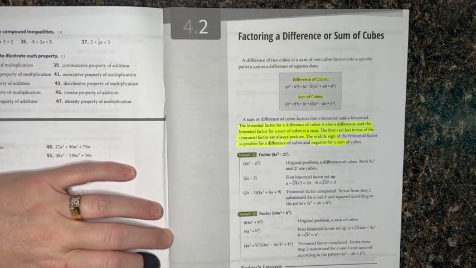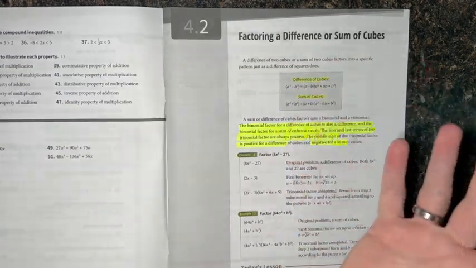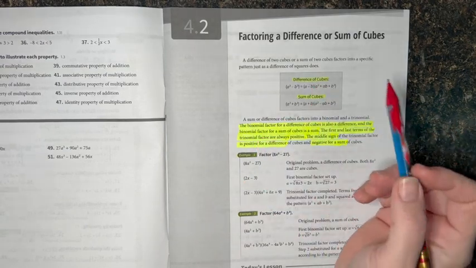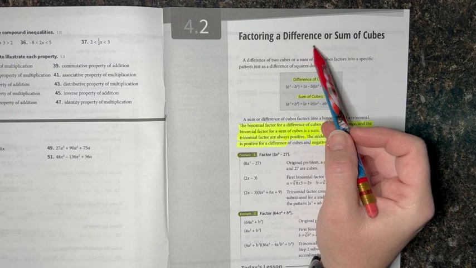Lesson 2 begins on page 5, and it's titled Factoring a Difference or Sum of Cubes. So we've done a sum and difference binomial, right? But now we're talking about a sum or a difference of cubes.